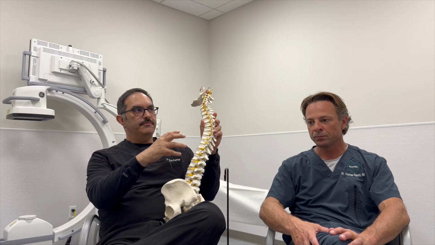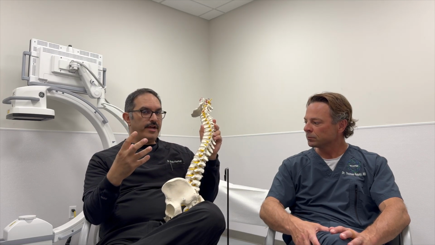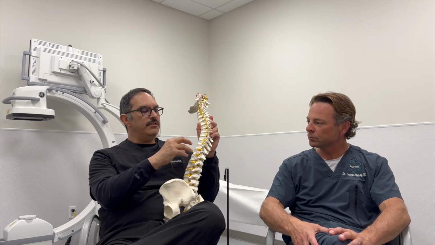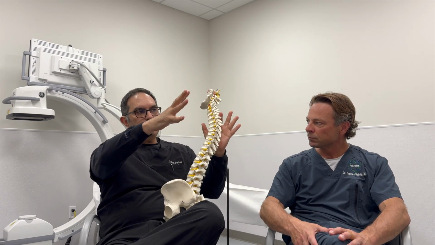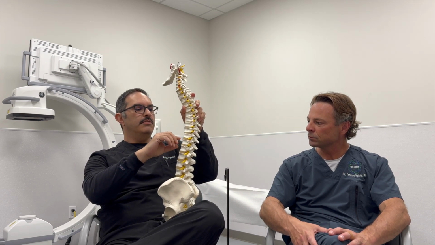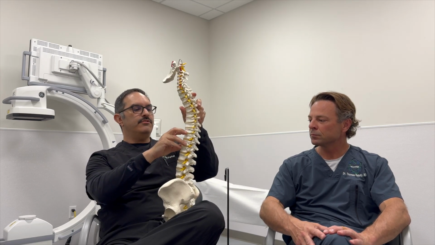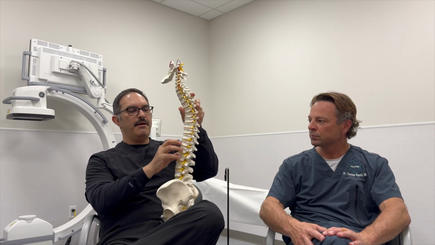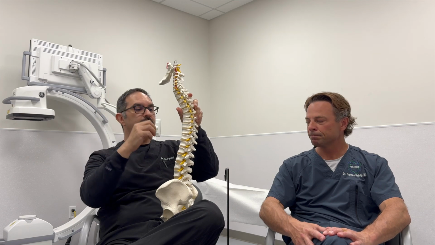Typically, it's an osteoporotic fracture, where as we age, our bones aren't as dense. The good news is it doesn't rupture, like blow out everywhere. What it does is just collapse. Typically, it's around the transitional point between the thoracic and the lumbar spine. These are the most common levels that get fractured.